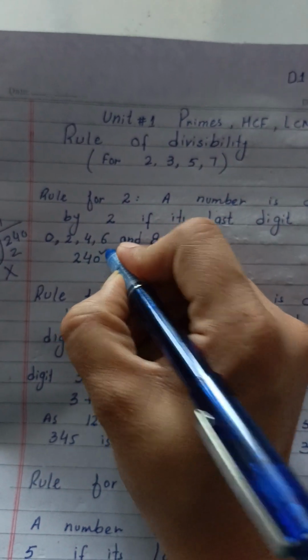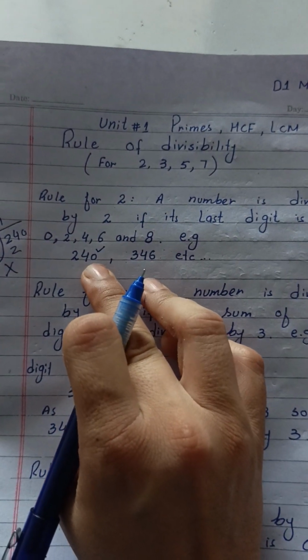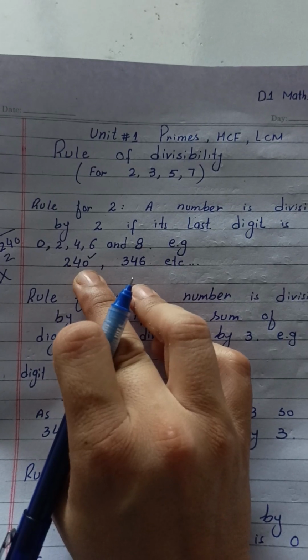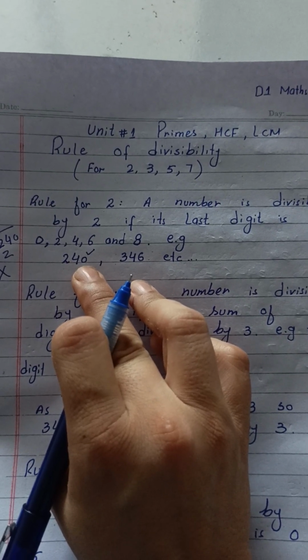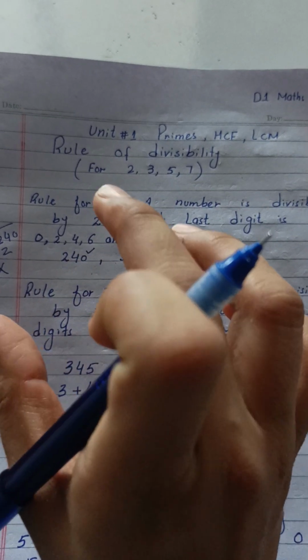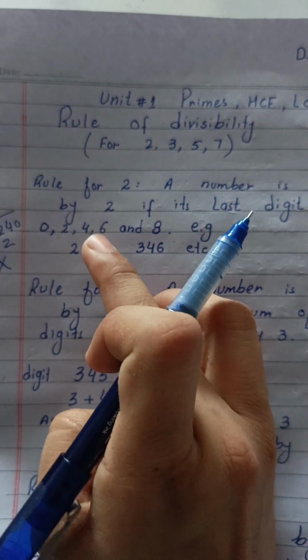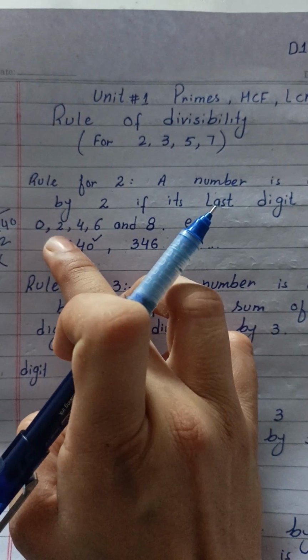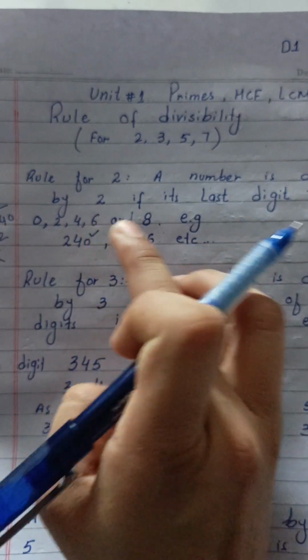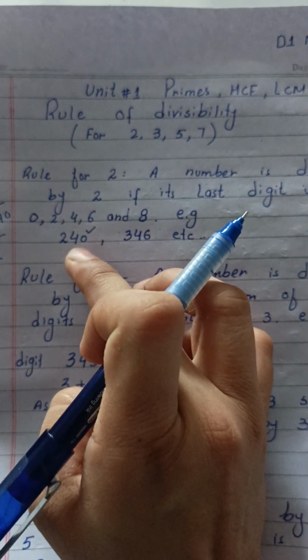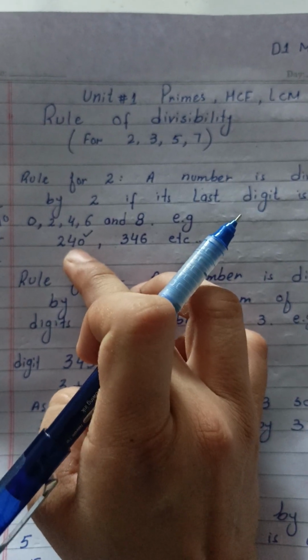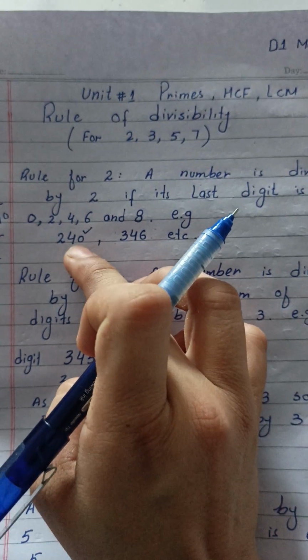Last digit is 0. So the number is divisible by 2 because I have told you that for divisibility on 2, the last digit must be 0, 2, 4, 6 or 8. So I can easily tell that 240 is divisible by 2.